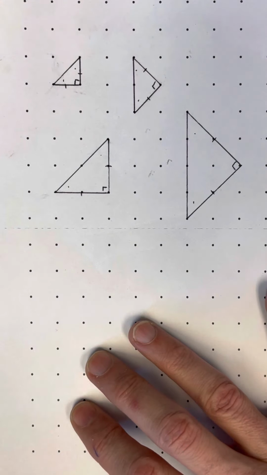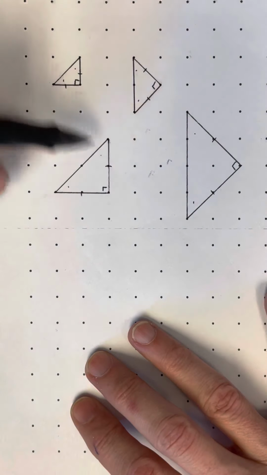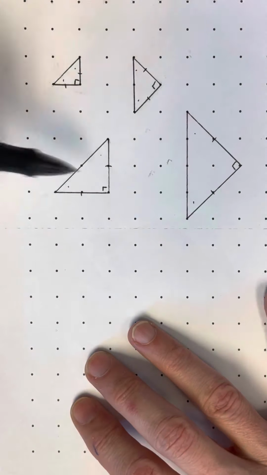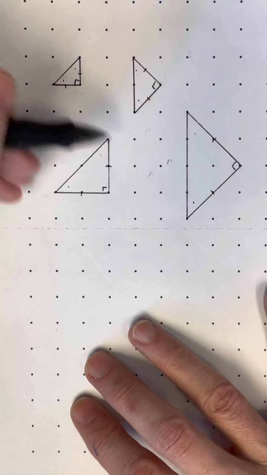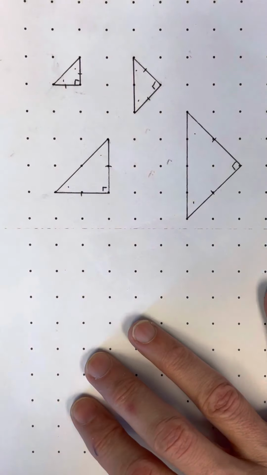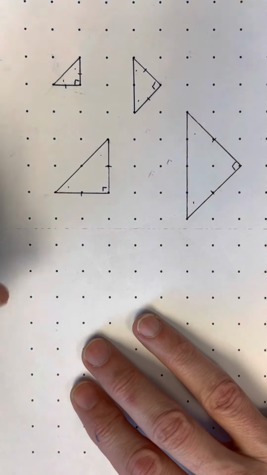That's the similarity thing. And what similar means is corresponding angles have to be the same, pairwise, and corresponding sides have to have the same ratio of length, and that's what we call the scale factor.